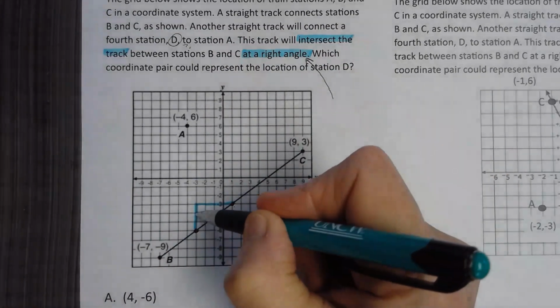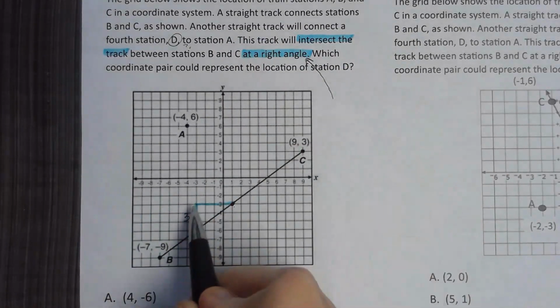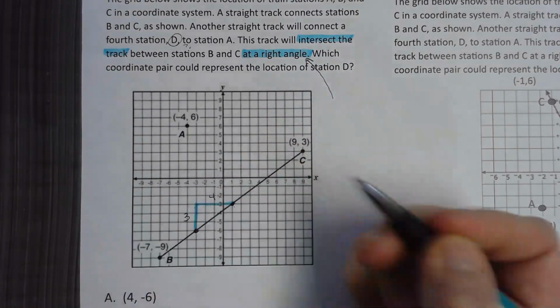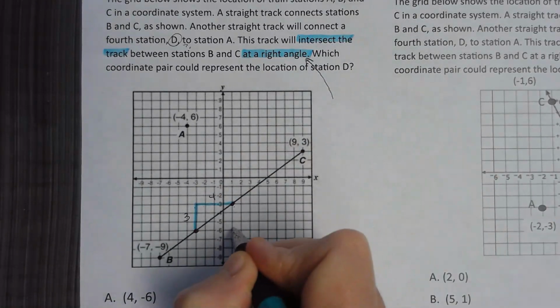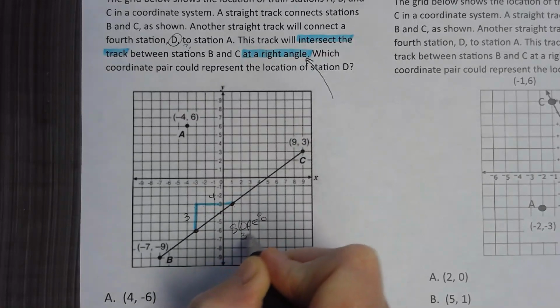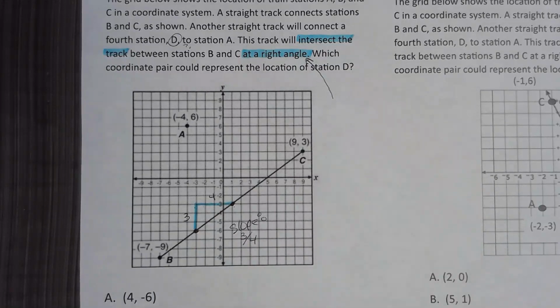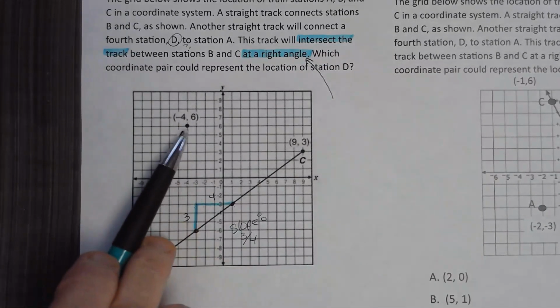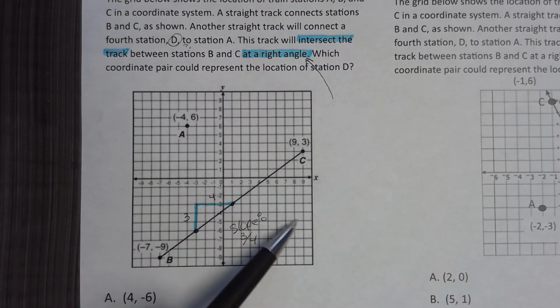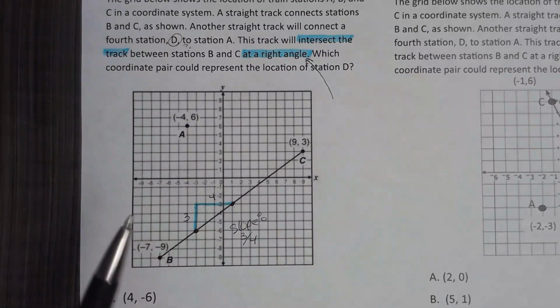We're going to rise 1, 2, 3. We're going to run 1, 2, 3, 4. So the slope here is 3/4. So now I am looking for a line that is going to go through here and go through another line, and it's going to intersect at a 90-degree angle, making it perpendicular.